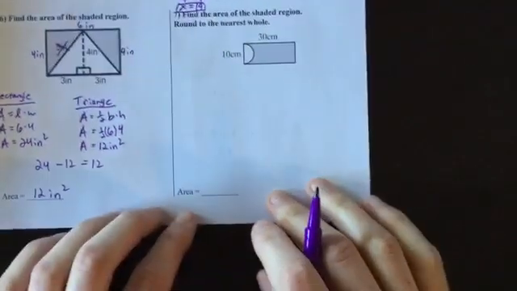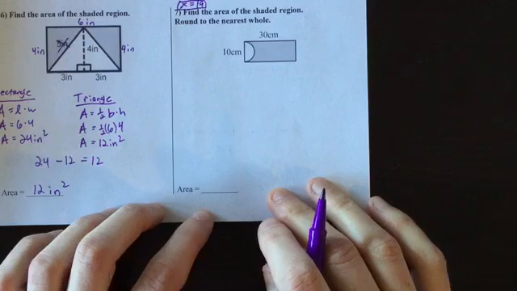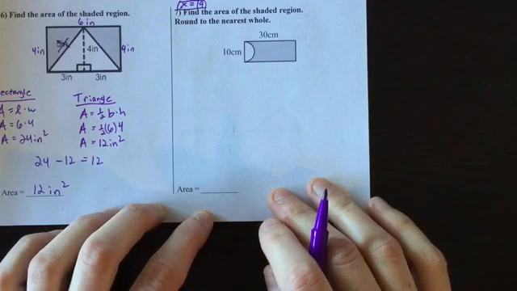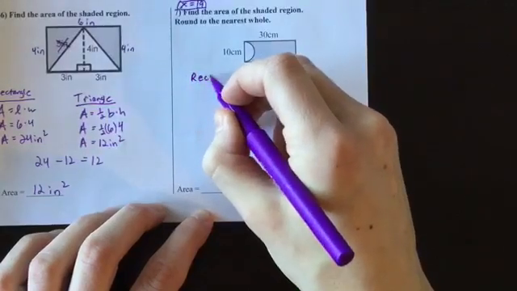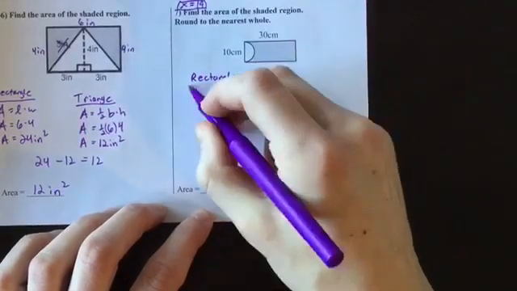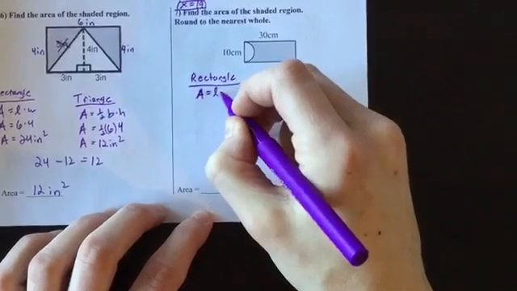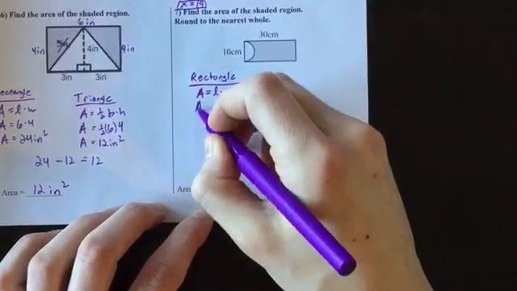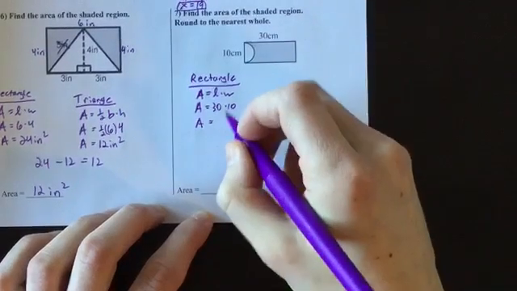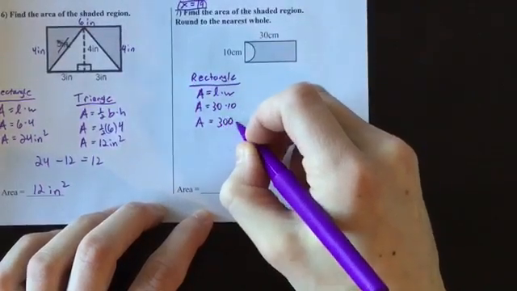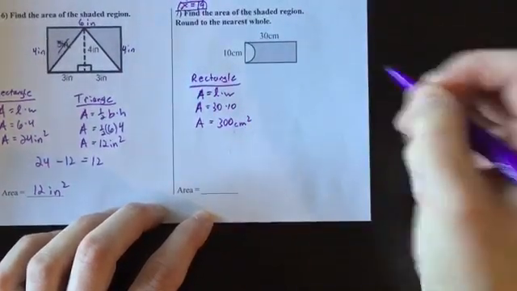Okay. Number 7, find the area of the shaded region, round to the nearest whole. Again, we're going to have to do that large rectangle minus our semicircle there. So our rectangle, still length times width, which is going to be 30 times 10. So we've got 300 centimeters squared for our rectangle.